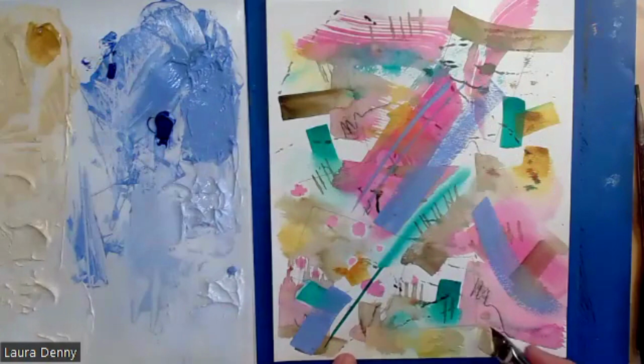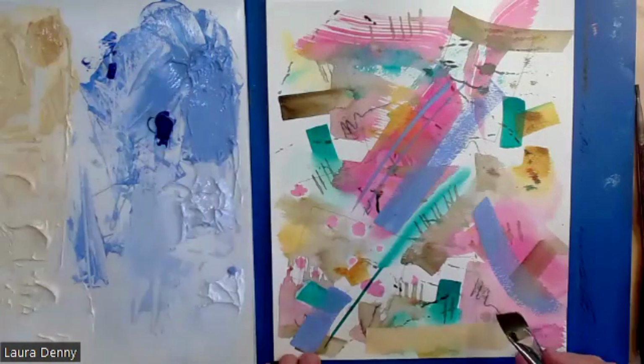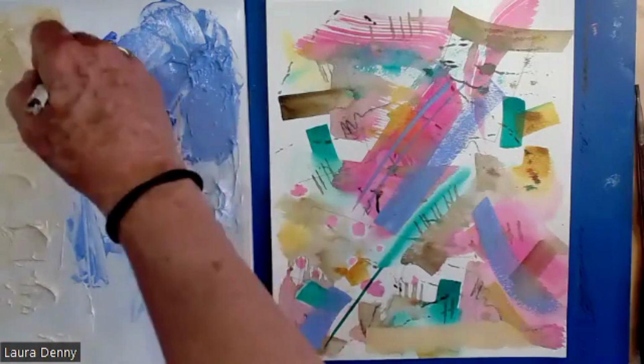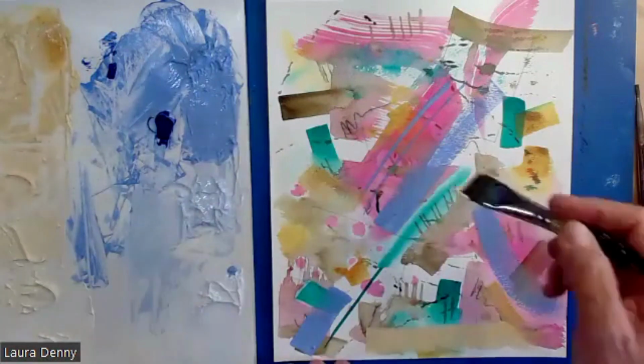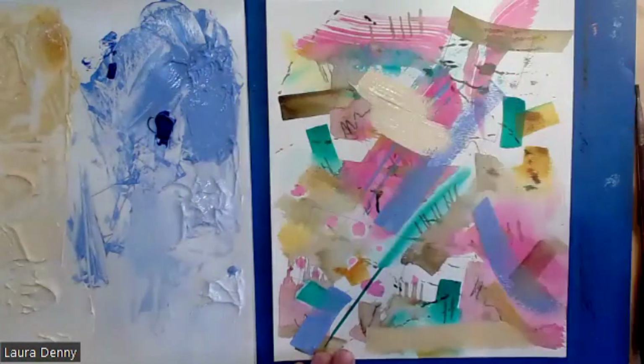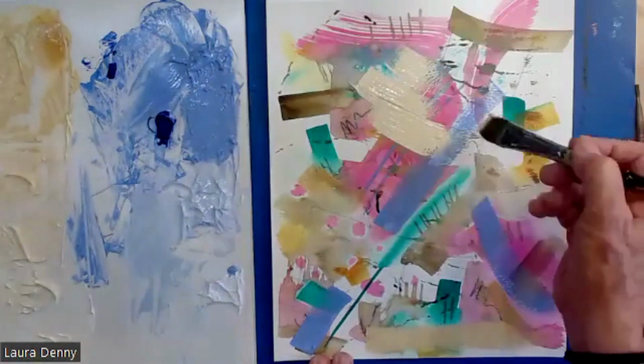Okay, I'm going to go in for some of this lighter yellow ochre down here. I think I'm going to put a thicker line, kind of maybe ground it. And now I'm just going for it.